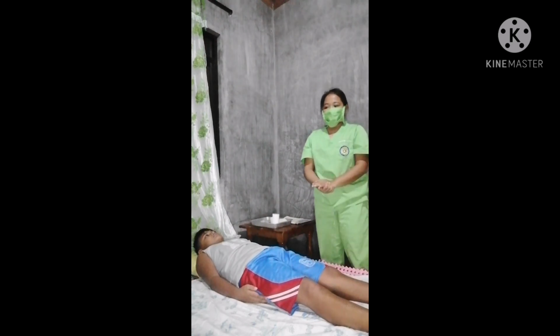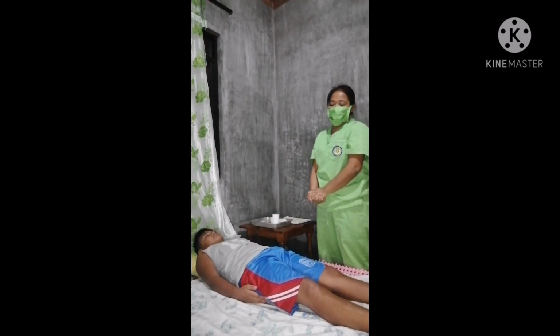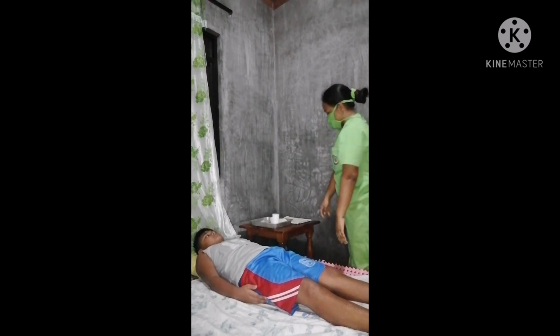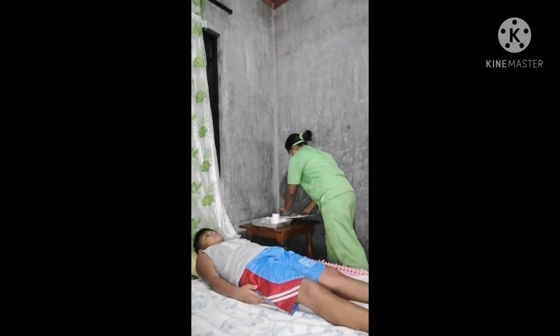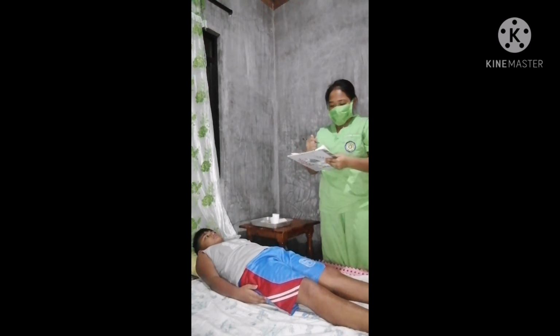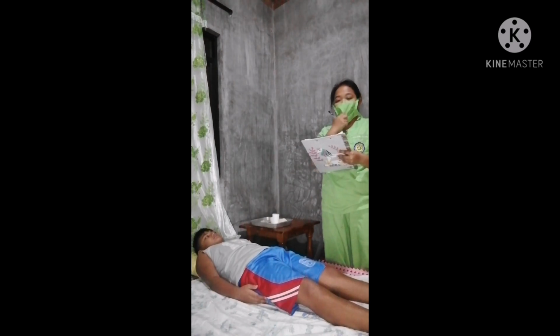And then evaluate the patient's response to the procedure and medication. And then document the procedure in the patient chart.